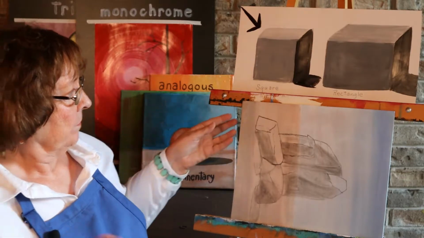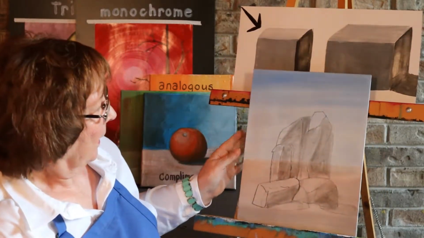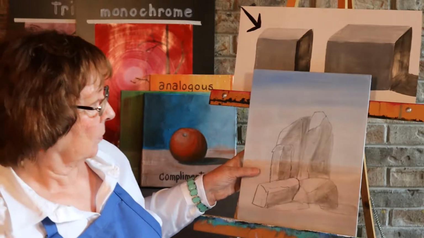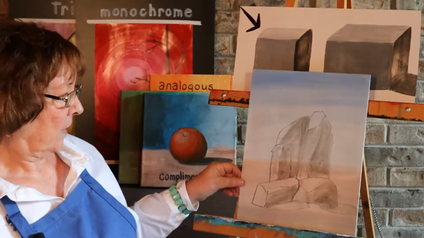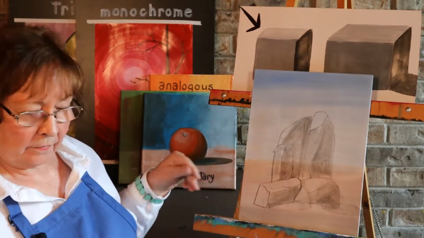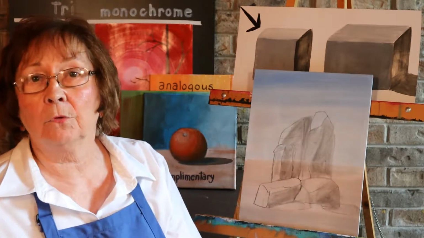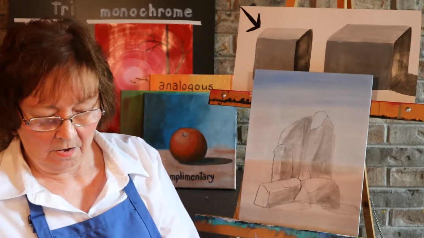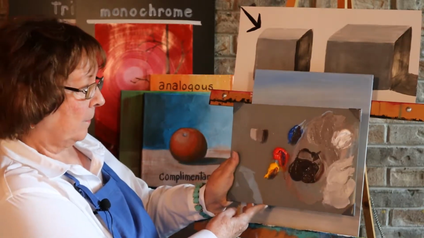And this is my little canvas, and I've just taken some charcoal and sketched some rocks on this little canvas here. And I'm going to show you my palette. We're going to make the rocks gray. And so this is what the palette looks like today.